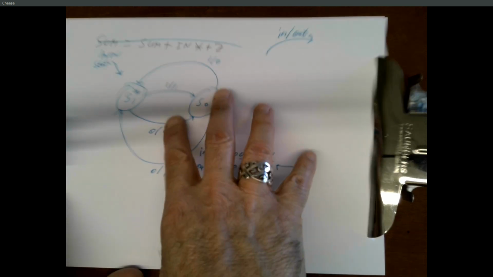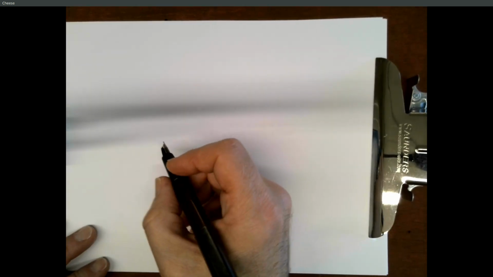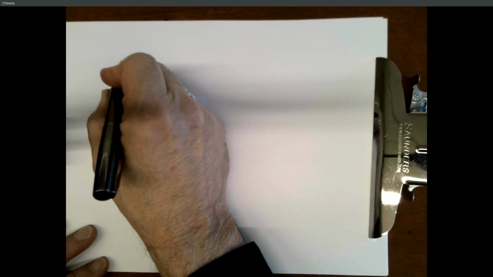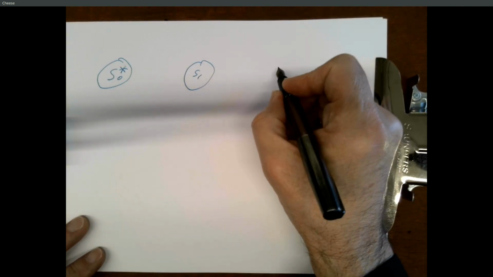So we can do string manipulation using state machines, but we can also do string recognition. So here's another state machine. Here's state S0. That's your initial state. Here's S1, here's S2.